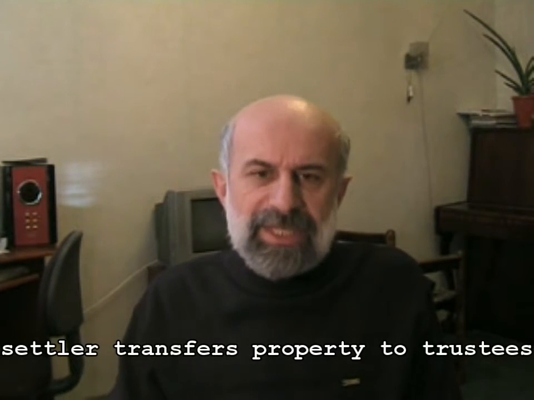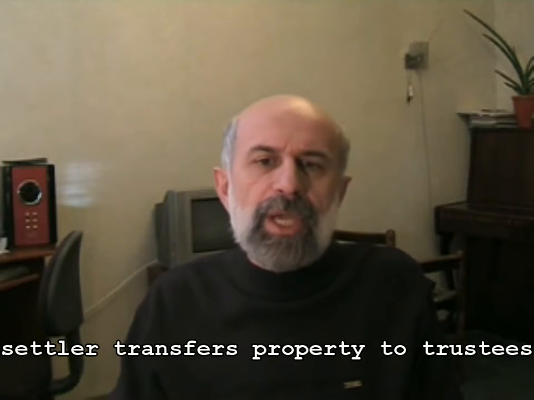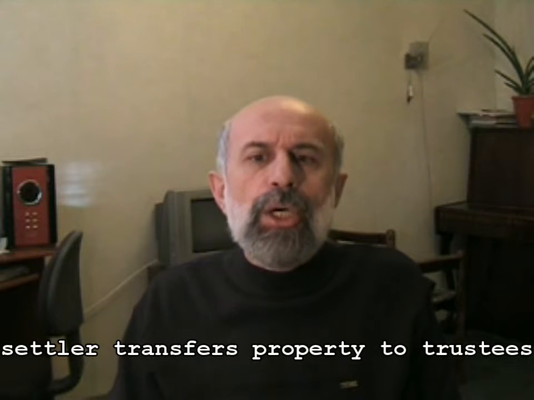For example, a trust may arise where assets are left in a will to children who are too young to legally own the assets. It's important to note that a trust is not a legal person. The settlor transfers the property, like shares or real estate, to trustees who own the trust property with respect to third parties.